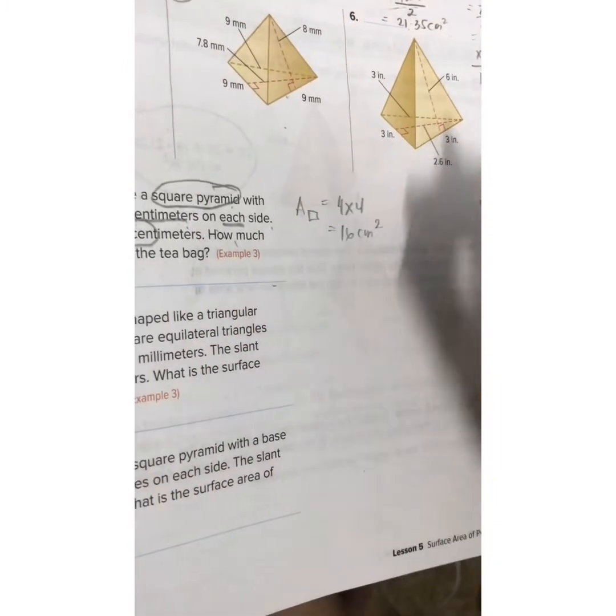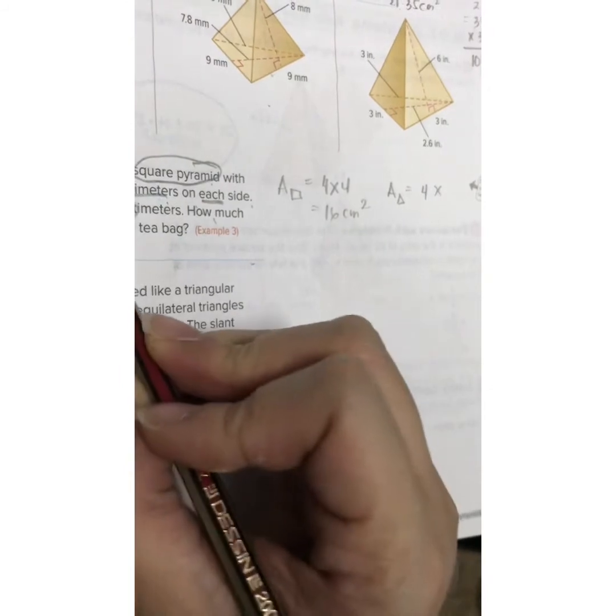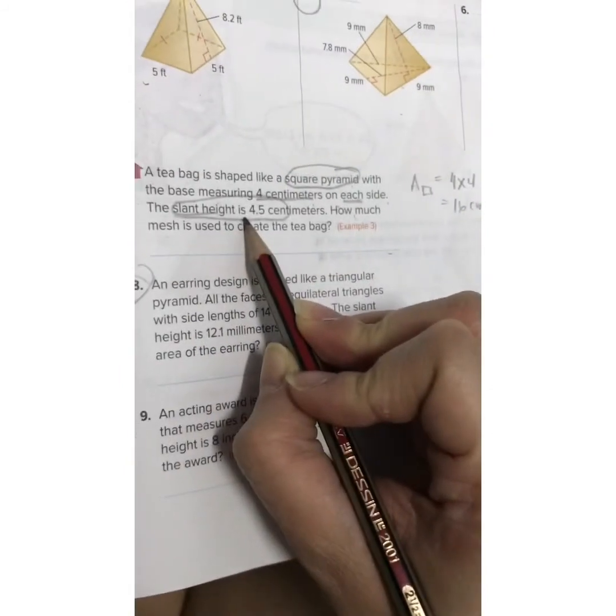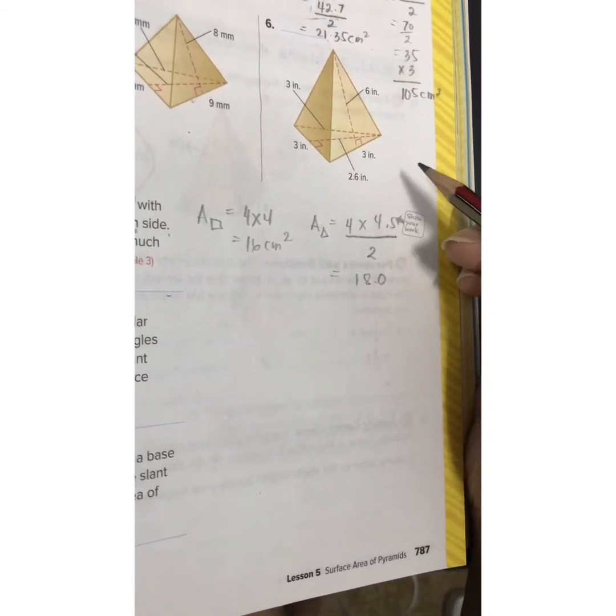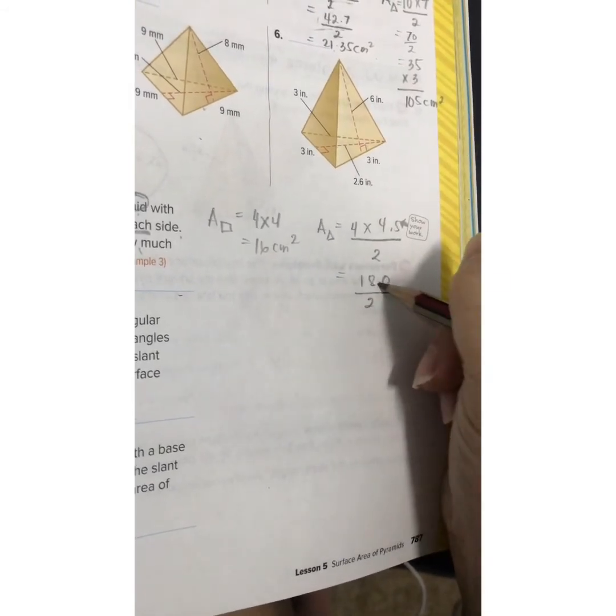And now we'll get one triangle. Area of triangle is 4, which is the side, times the slant height, which is 4.5. Then divide by 2 because it's a triangle. 4 times 4.5, we will get 18.0, correct? And then over 2.